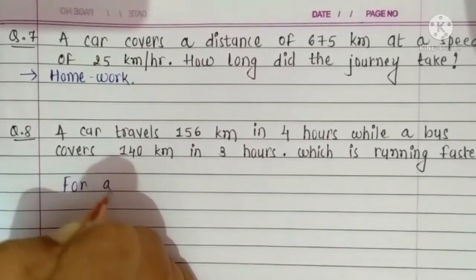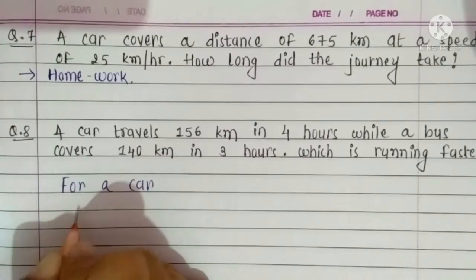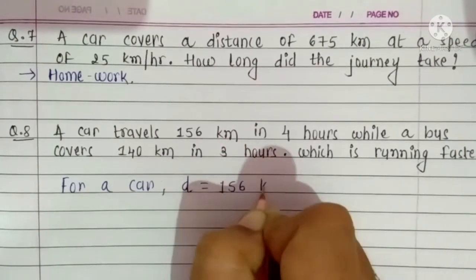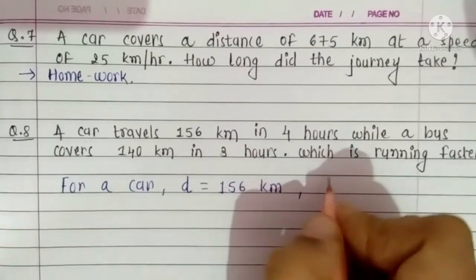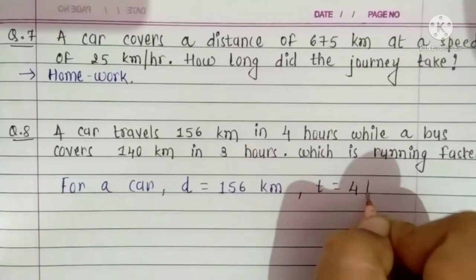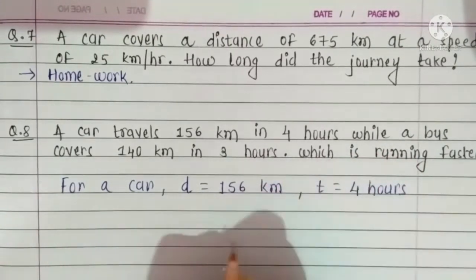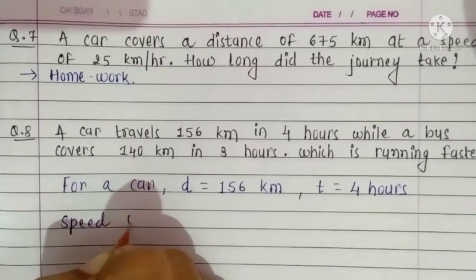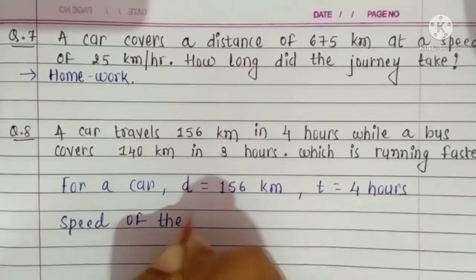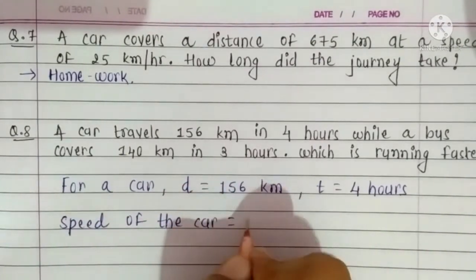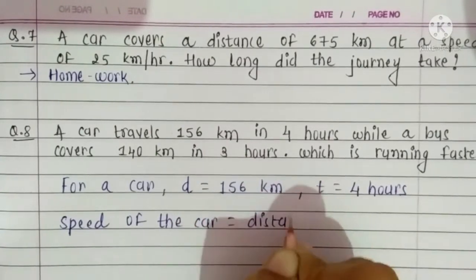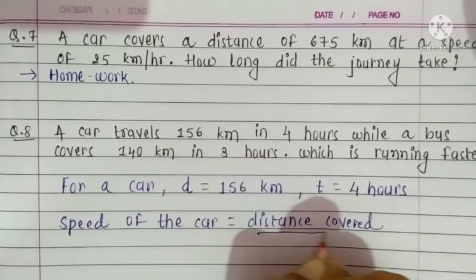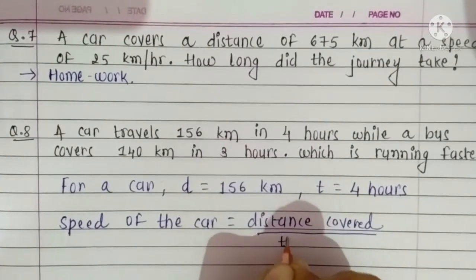सो फॉर अ कार डिस्टेंस d is equal to 156 kilometer and time taken is equal to 4 hours. And we want to find speed. So speed of car is equal to distance covered upon time taken.